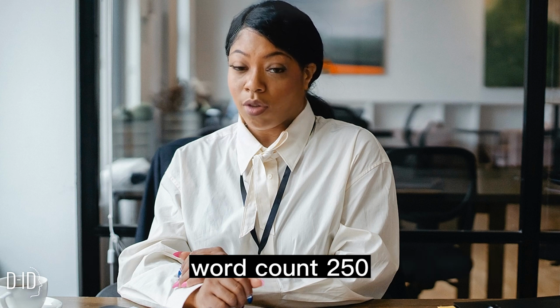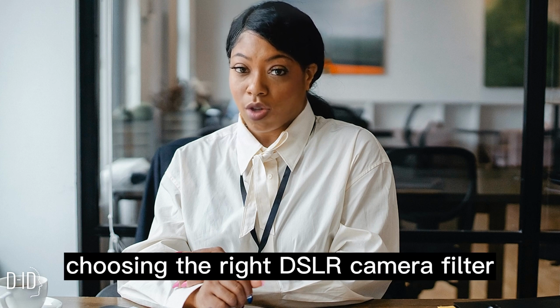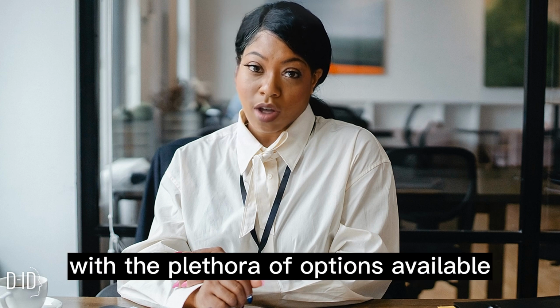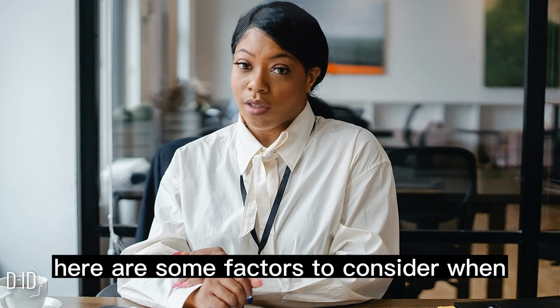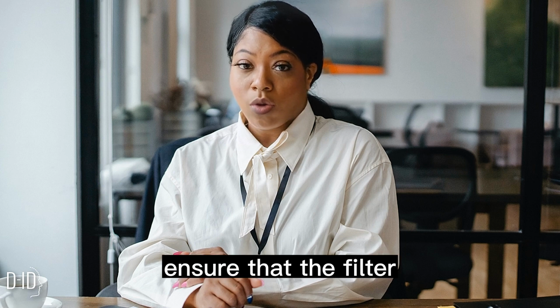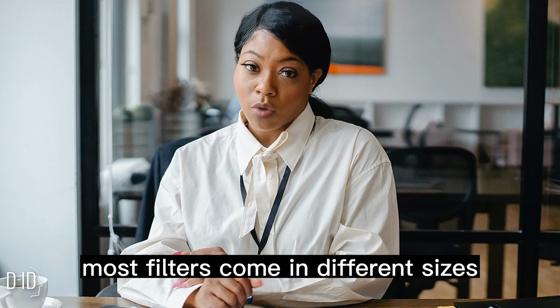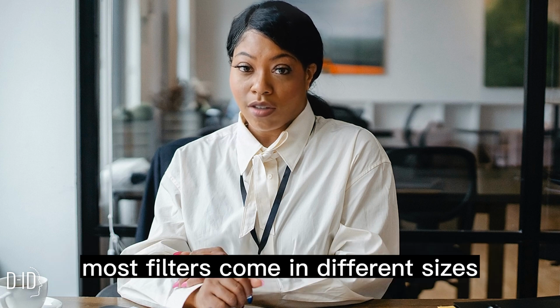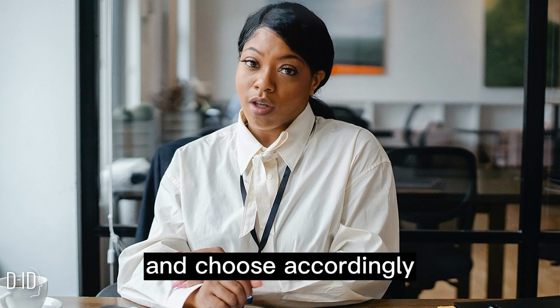4. How to choose DSLR camera filters. Choosing the right DSLR camera filter can be a daunting task with the plethora of options available. Here are some factors to consider when selecting filters. A. Lens compatibility. Ensure that the filter you choose is compatible with your lens diameter. Most filters come in different sizes, so make sure to check the lens specifications and choose accordingly.